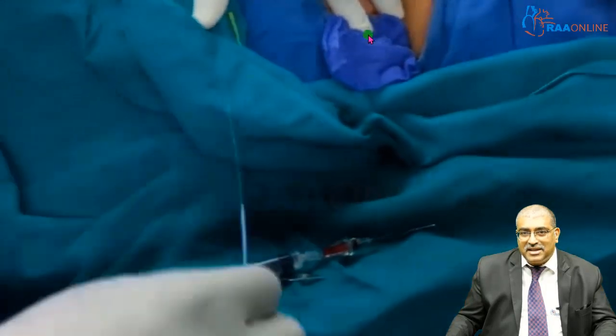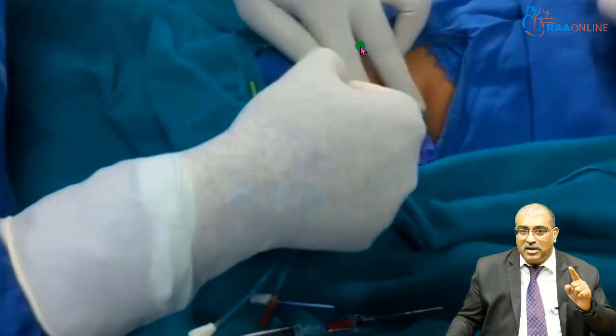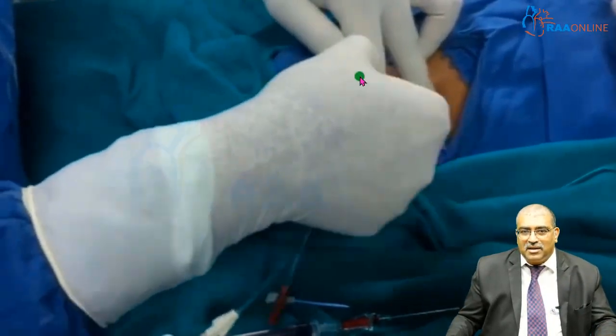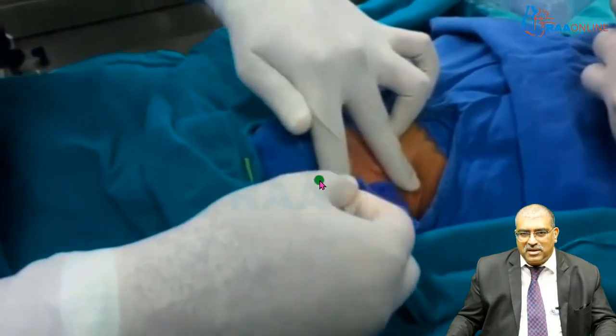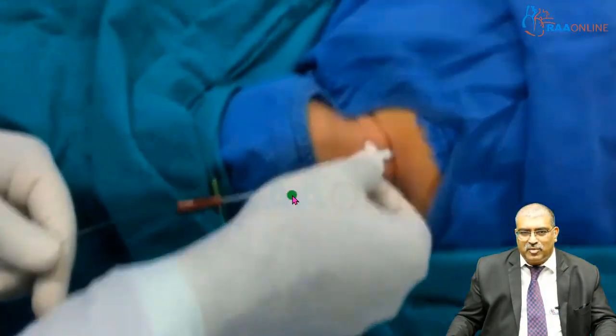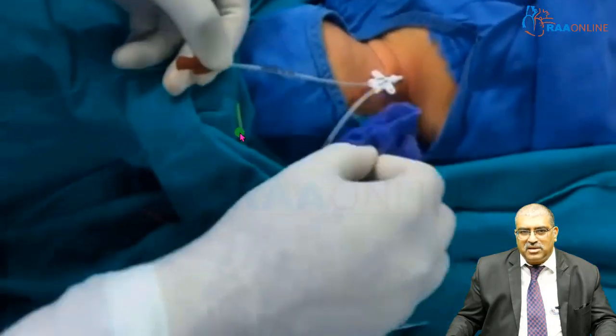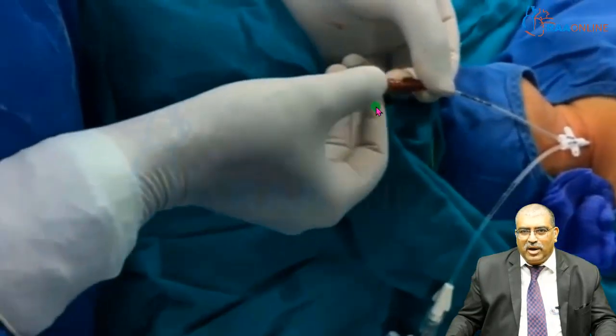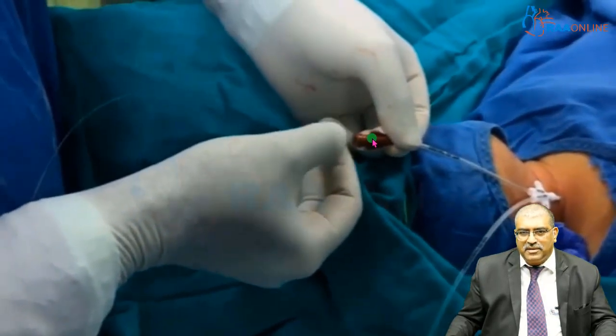The dilator is used for enlarging the skin and subcutaneous part. You should not enlarge the vein. Then the cannula is inserted over the guide wire, and the dilator is removed. Now the cannula is inserted and the guide wire is removed.